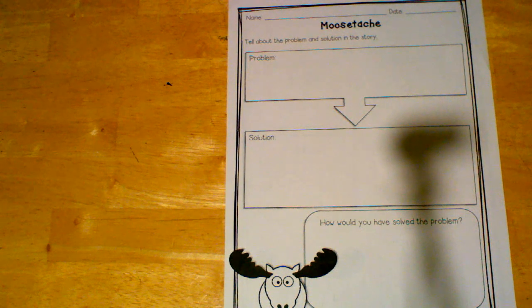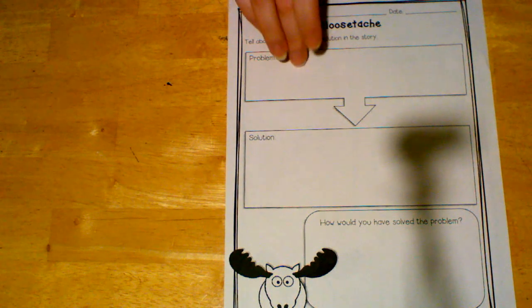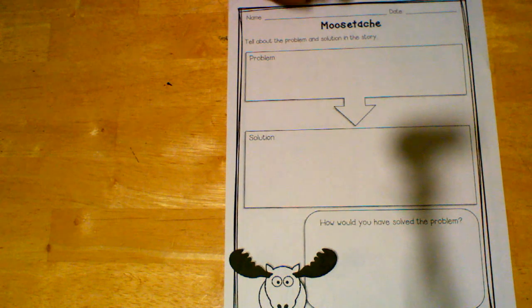All right, so today for Moosetache, we're talking about the problem and solution. And as long as you watch the video of me reading the story, you should have heard me talk about the problem and solution. So in our story, Moosetache had a big problem. What was his big problem? Yeah, it was his moustache. His moustache was uncontrollable. All right, so he had a big moustache problem.